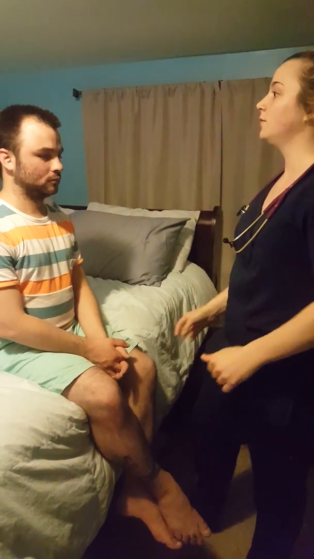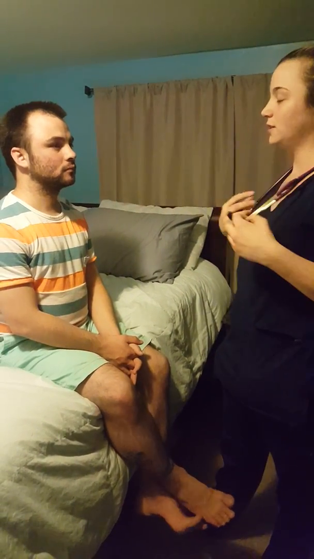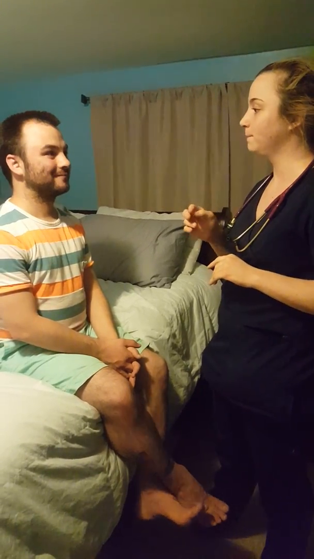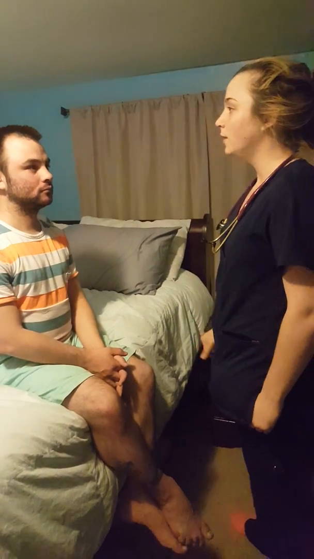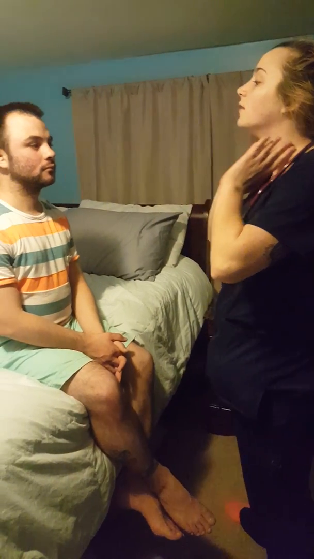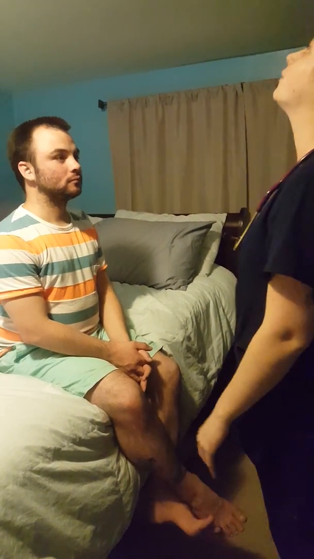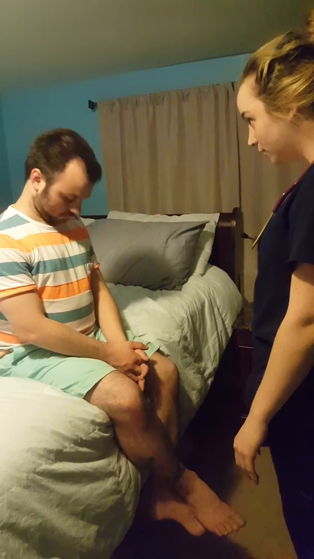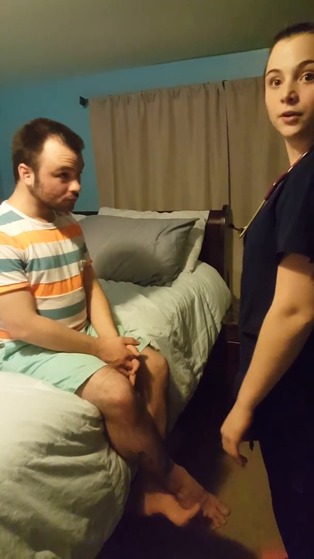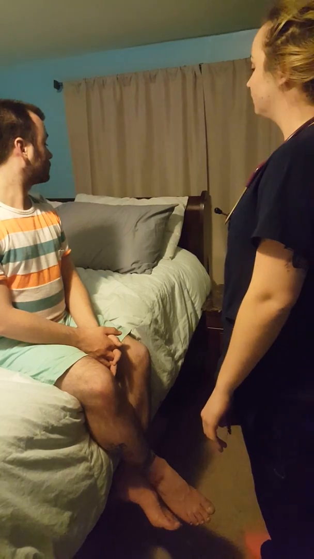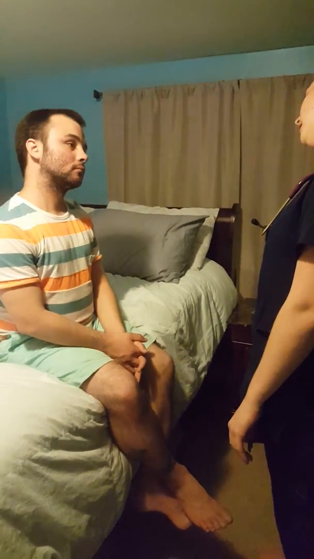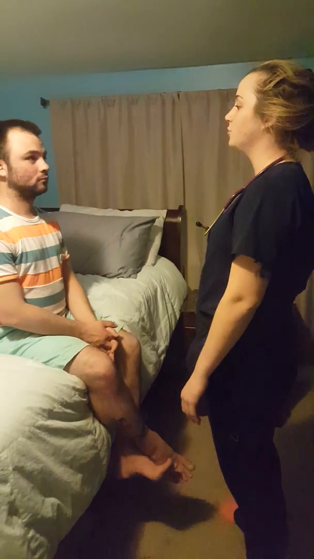Looking at his face, so symmetry, facial expressions. Can I have you smile, and then frown, and puff your cheeks? Alright, so that's symmetrical. Now I'm going to assess your neck. So I'm going to have you go like this, and then forward, and then look both sides, and then go this way and that way. So full range of motion with your neck.